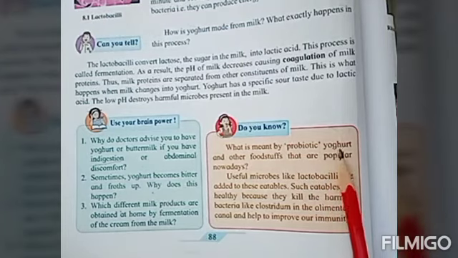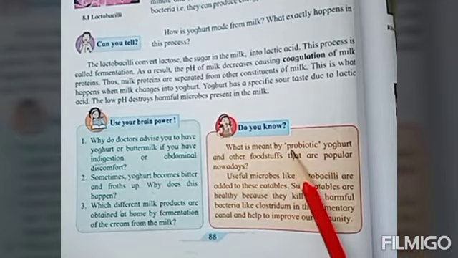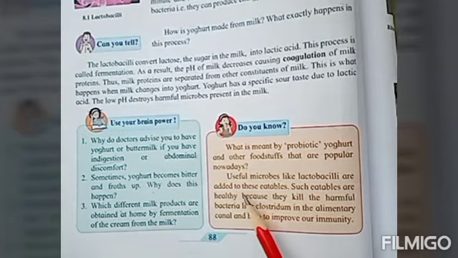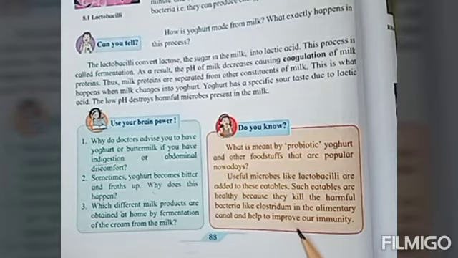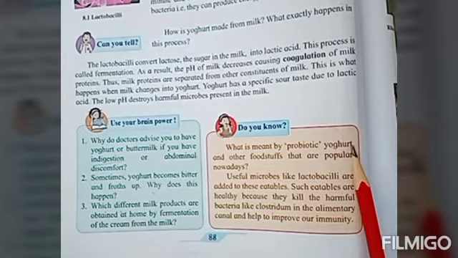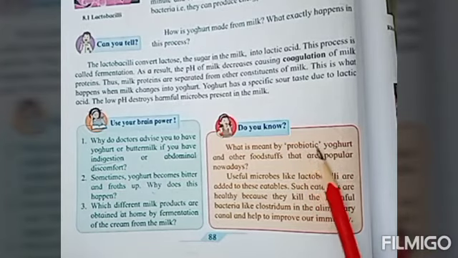Then what will be present in it, and why is it good for health? Useful microbes like Lactobacilli are added to these eatables. Such eatables are healthy because they kill harmful bacteria like Clostridium in the alimentary canal and help to improve our immunity. So what are these probiotic yogurts and why are they becoming more popular? Because whenever we make the yogurt, biotic means living microorganisms.